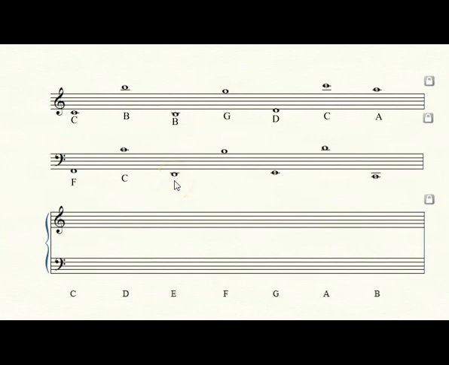This is a D. Coming up again, we see a note above the last line of the bass clef. So if it sits above the last line, or the top line, we know that this is a B. Coming down again, we see a note below the bass clef staff on the first ledger line. This is an E.